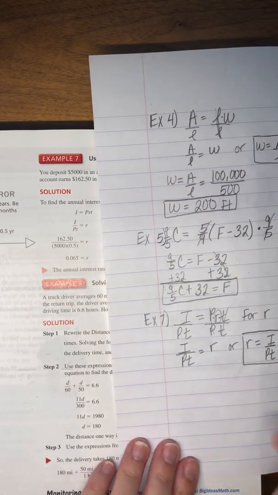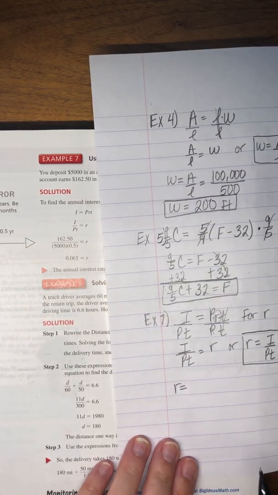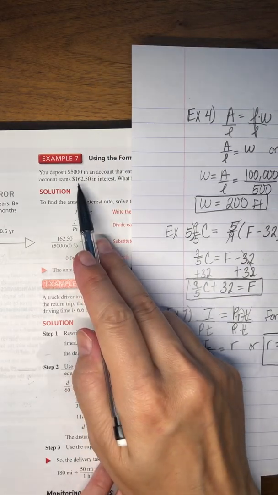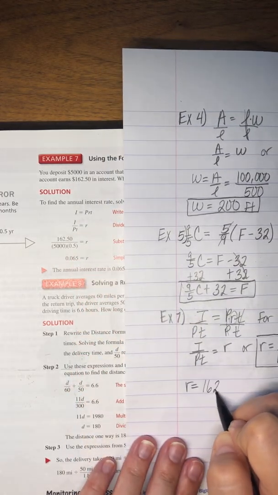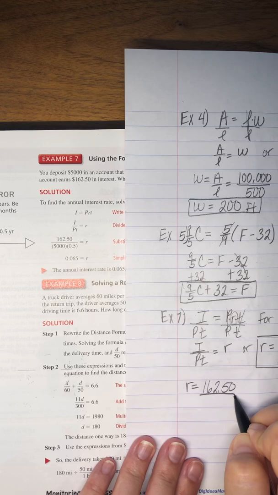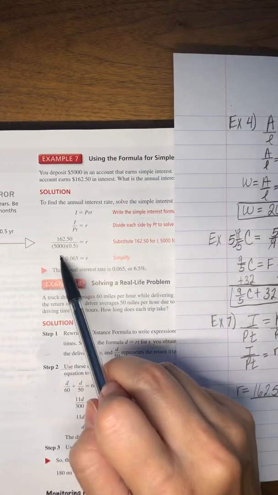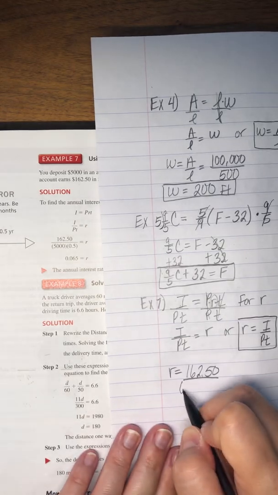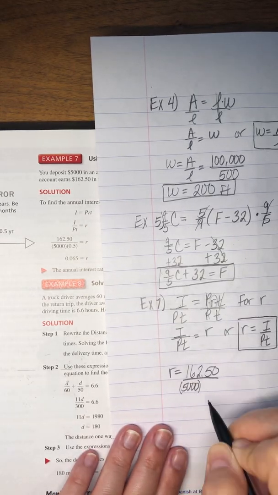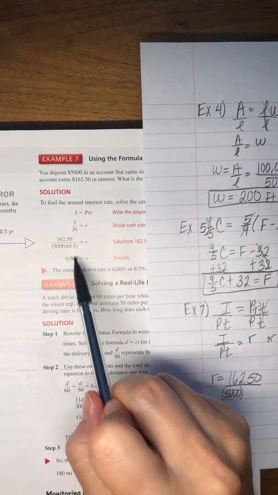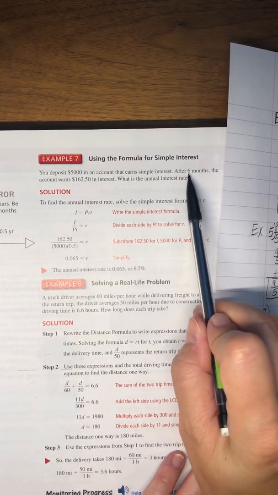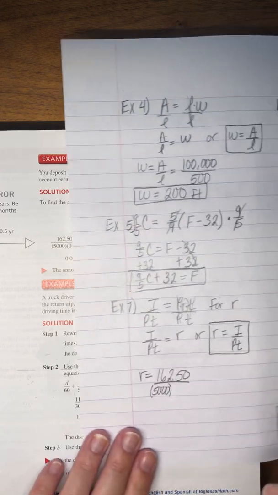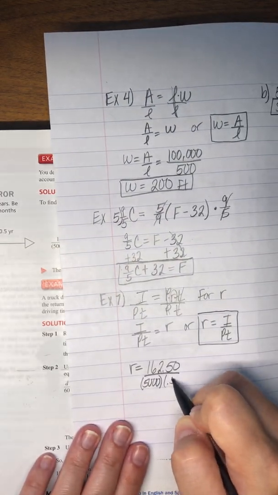So R equals our interest, they told us in the problem, was $162.50 over our P, which stands for the principal, and that's the original deposit. That's the $5,000. And the T in our equation is the time. Since it's 6 months, that's half of a year. So we're going to say half, or 0.5.